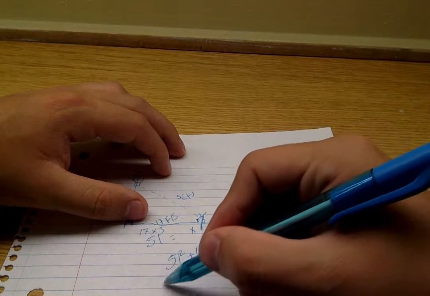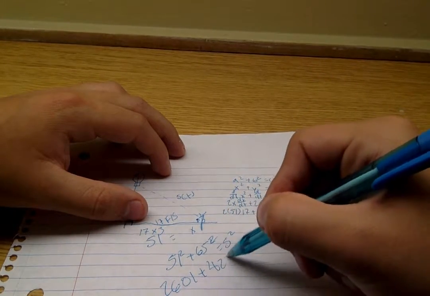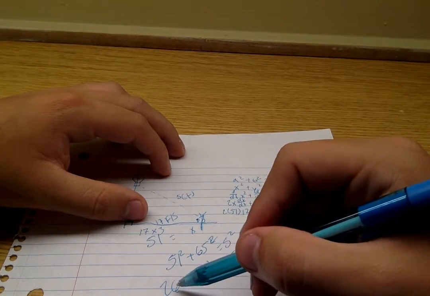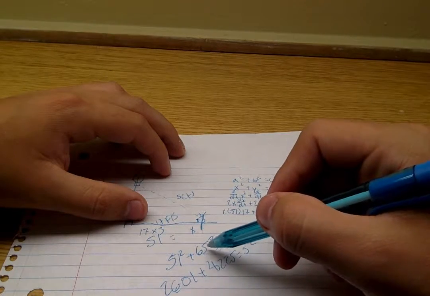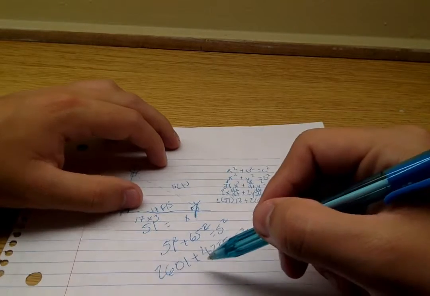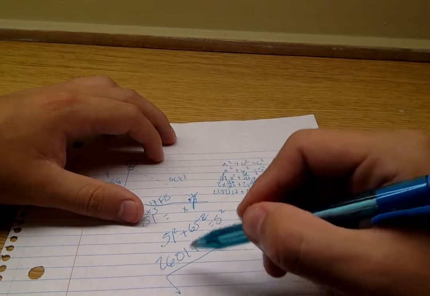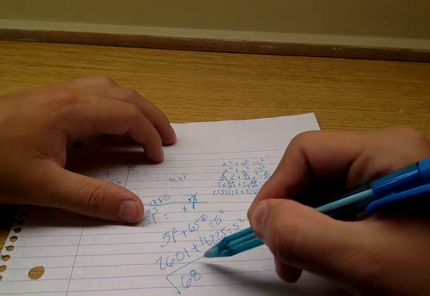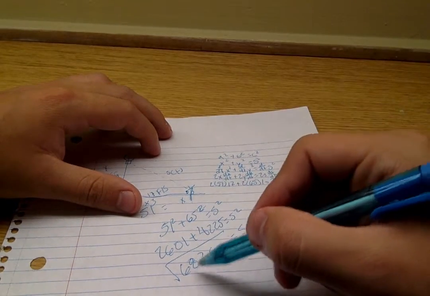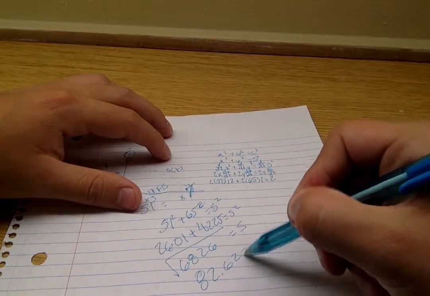So it'll be 2601 plus 4225 is equal to s squared, since 51 squared is 2601 and 65 squared is 4225. And then we're going to have to add them and square root both sides, so it's going to be the square root of 6826 is equal to s. And then if you plug it into a calculator, you'll get 82.62 is equal to s.